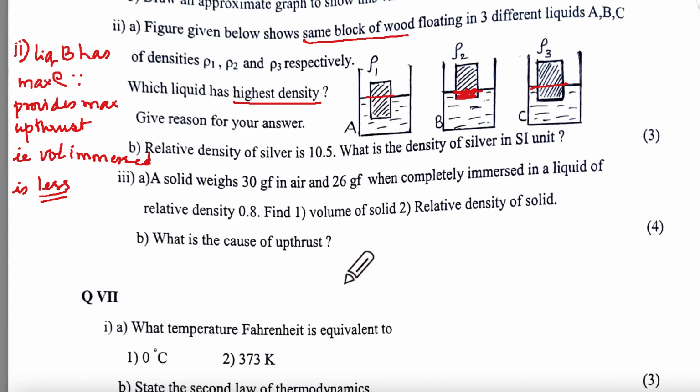Now tell me which one is the lightest. Which one is the least density? B, no? A, sorry, it will be A, right? And what you'll say, since it provides least upthrust because maximum volume is immersed. Correct? You're with me? Okay.